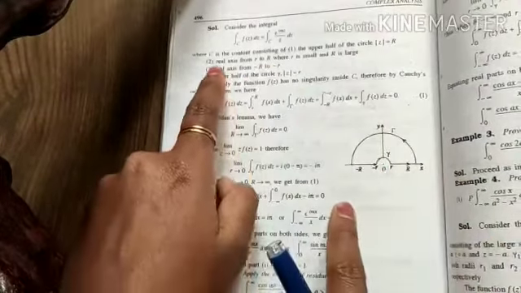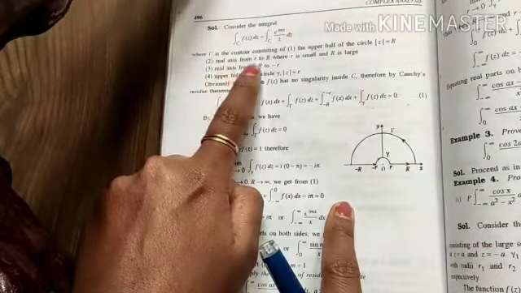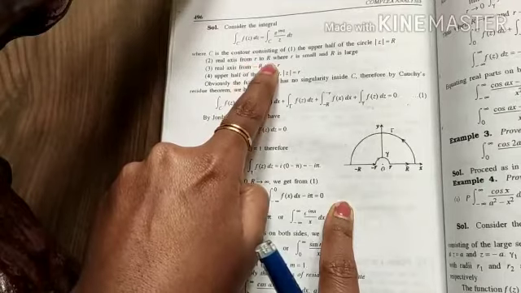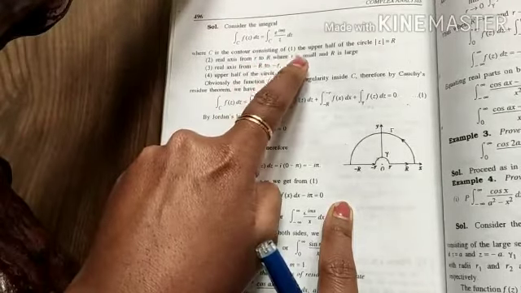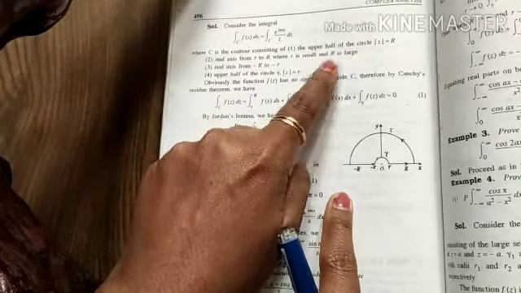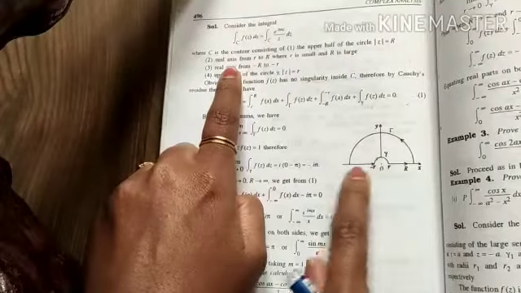Okay. In the next case, that is real axis from small r to capital R, where small r is very small. Clear? Where small r is small and capital R is large. Means ಎ real axis ನ ನೀವು ಕನ್ಸಿಡರೇಷನ್ ತಗೊಬೇಕು.